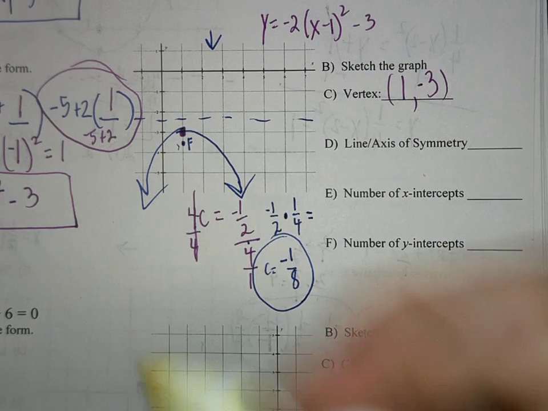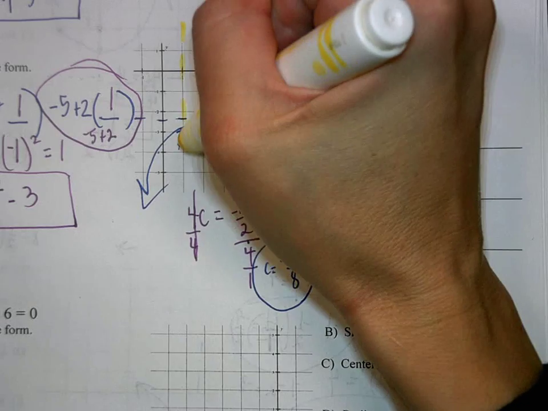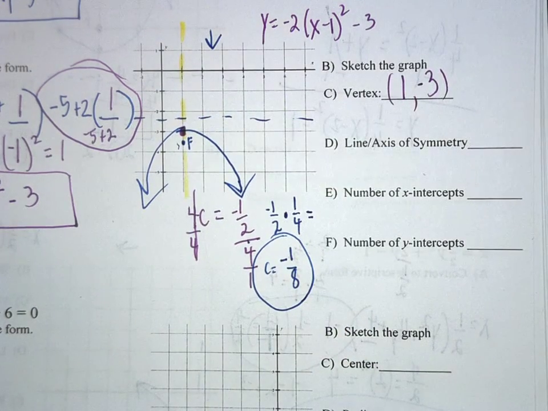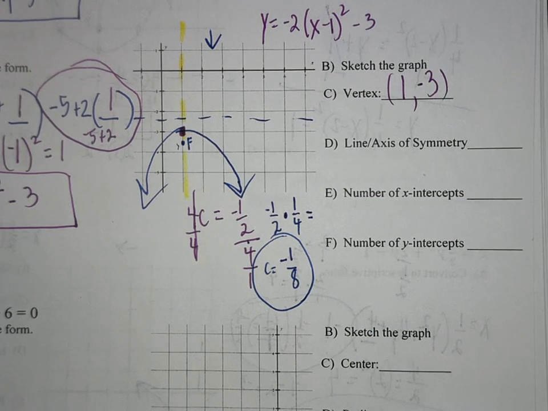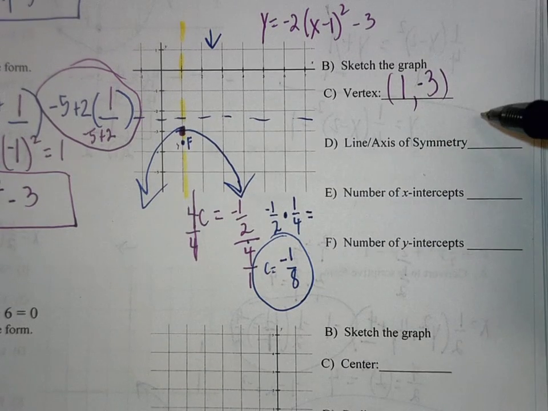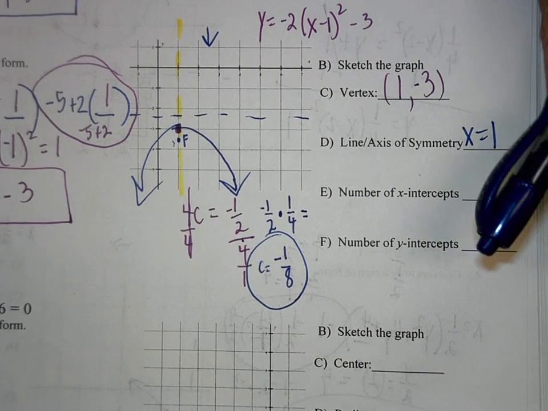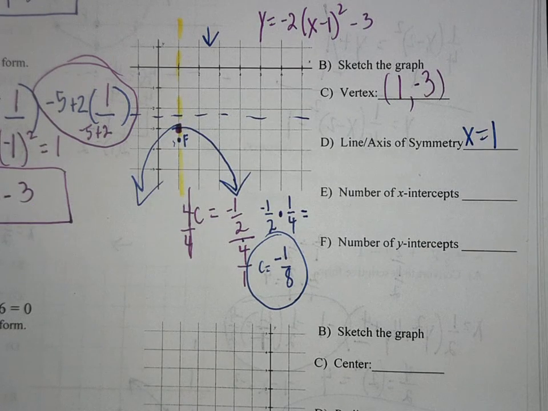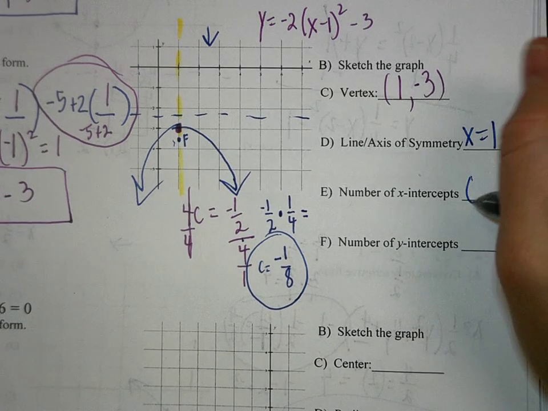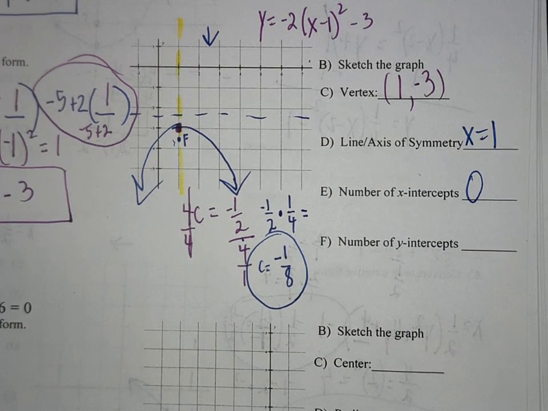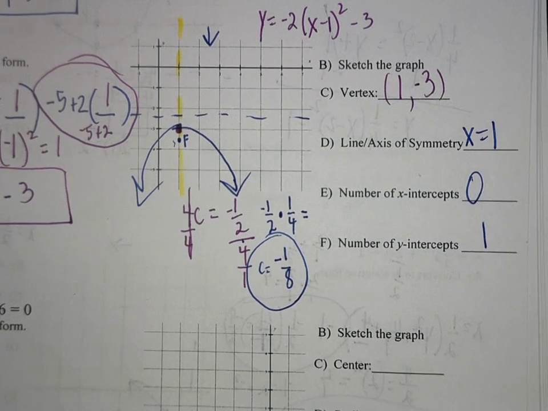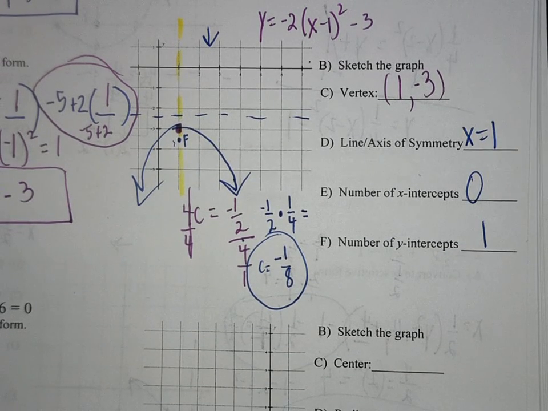And we know that we are going to have our line of symmetry there that goes through the middle. So what is my line of symmetry? X equals 1. How many times does this graph touch the x-axis? 0. How many times does it touch the y-axis? Once. Okay, questions?